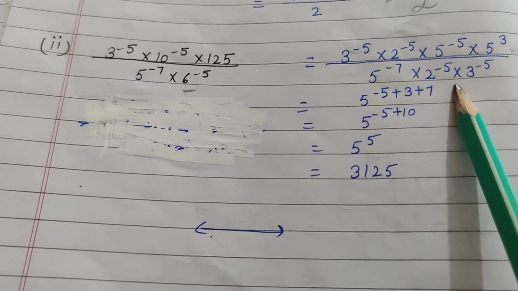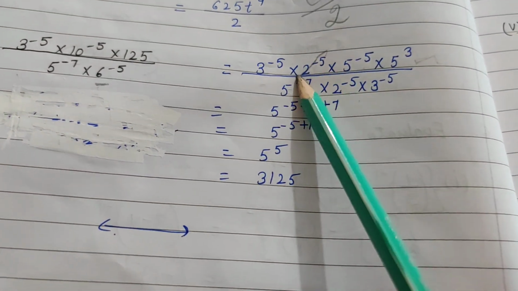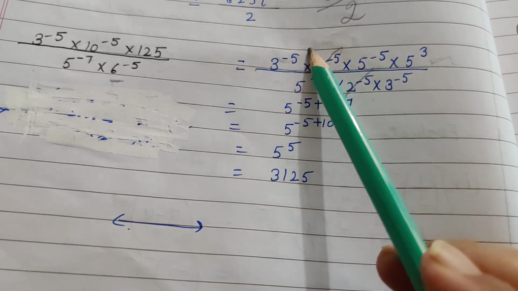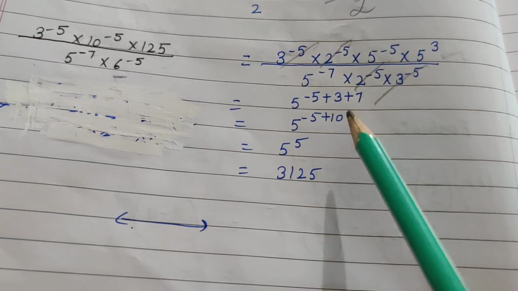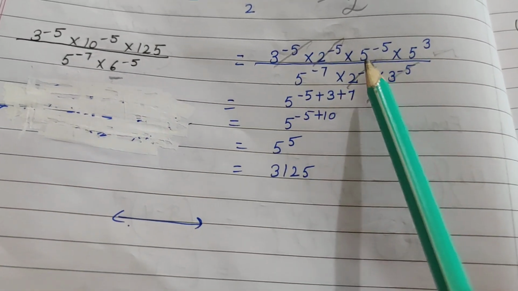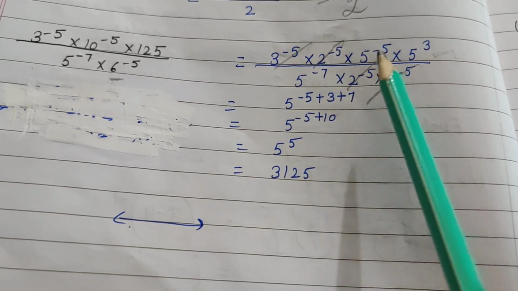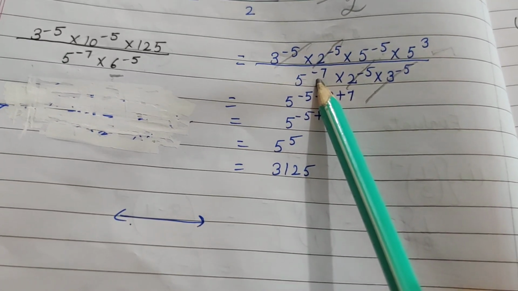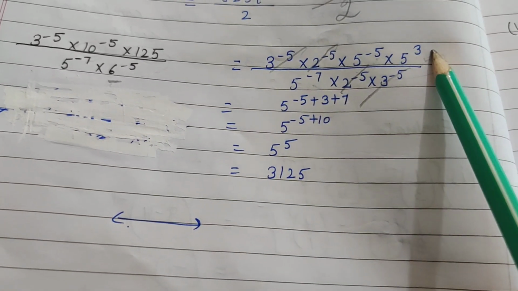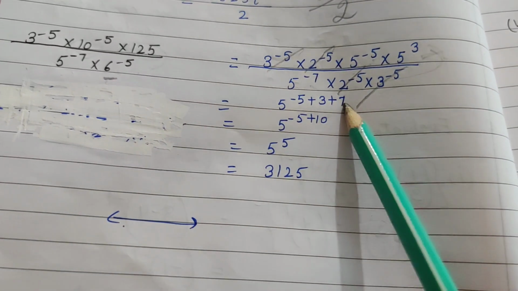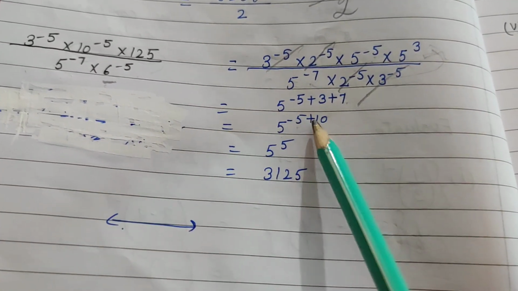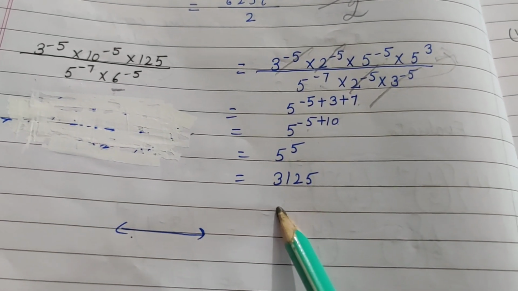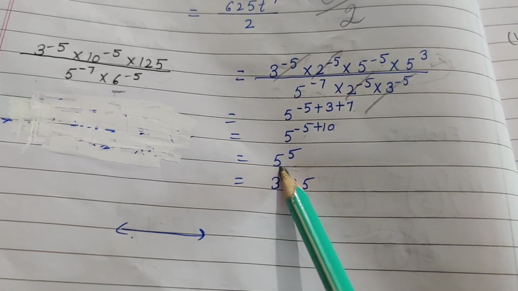Others will remain same. Now you can see here 2 raised to power minus 5, 2 raised to power minus 5 cancel, right? 3 raised to power minus 5, 3 raised to power minus 5 cancel. See, 5 raised to power minus 5 plus 3, as the base is same, it will be added, and 7 is negative in the denominator, it will be positive in the numerator, so it will be plus 7. So it will be 5 raised to power minus 5 plus 10, which is 5 raised to power 5, that is 3125, means 5 will be multiplied 5 times.